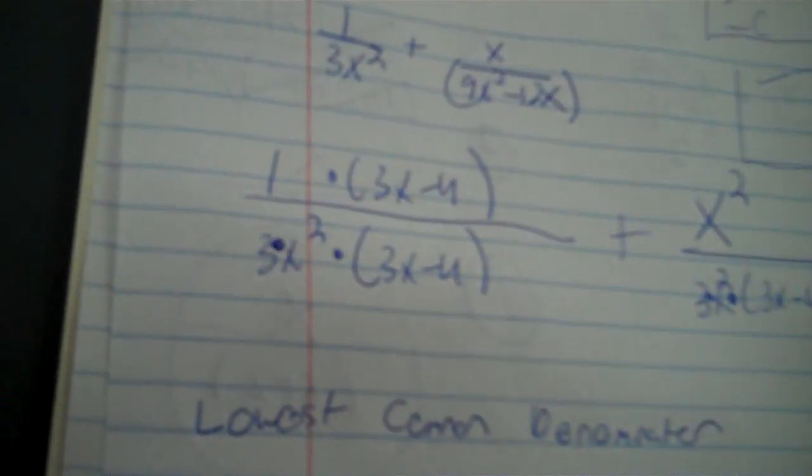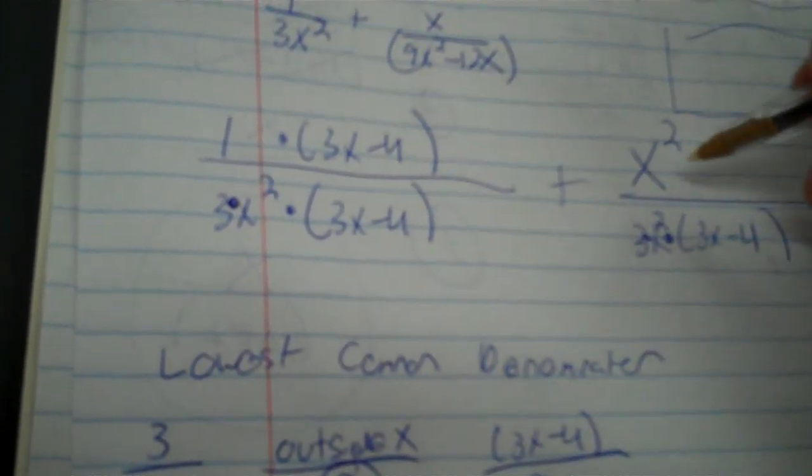Now, down here at the bottom, make a fraction. Now, take one of the denominators, circle one or the other. It doesn't matter which one. We'll go with the first one. Just write that down: 3 times x to the second times 3x minus 4.